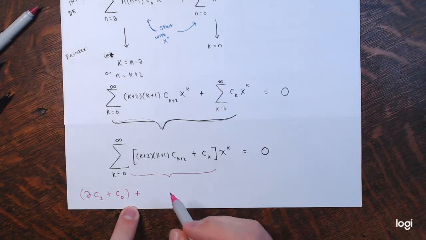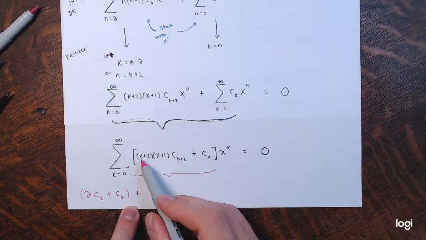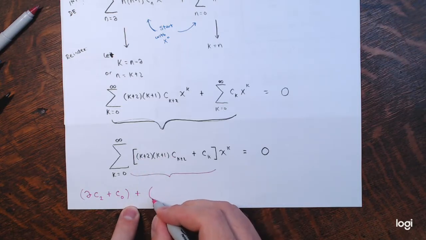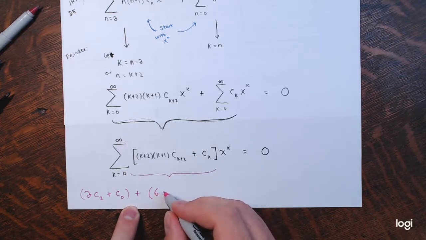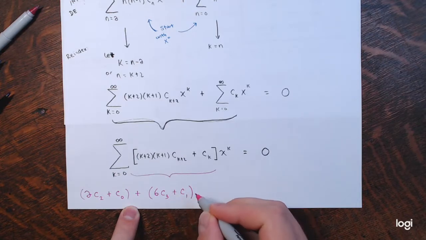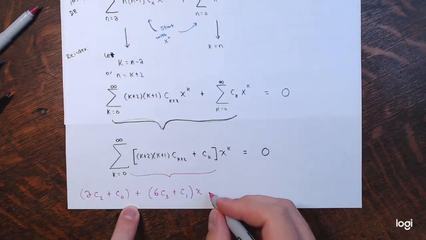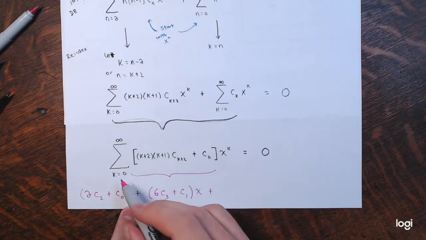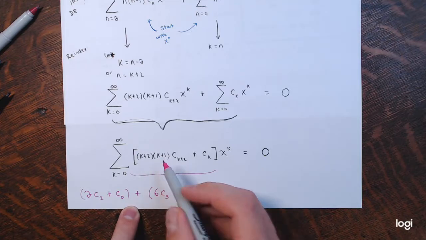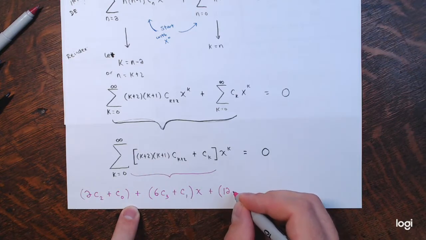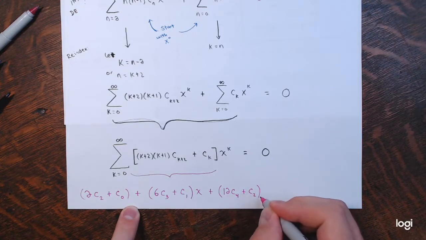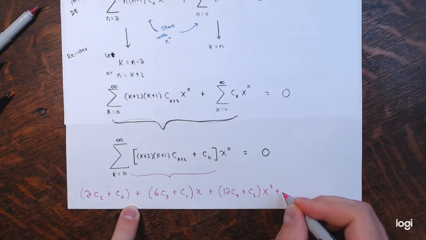Plus, when k equals 1, the next term, you'd have 3 times 2, so 6 times c sub 3 plus c sub 1, times x, plus, and then when k equals 2, the next term, that'd be 4 times 3, so 12 c sub 4 plus c sub 2, times x squared, and so on.